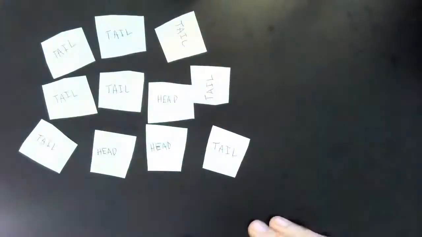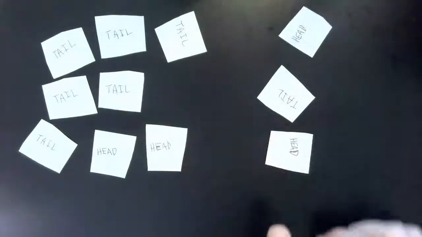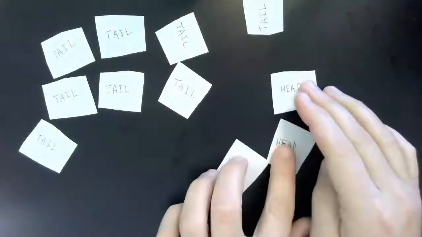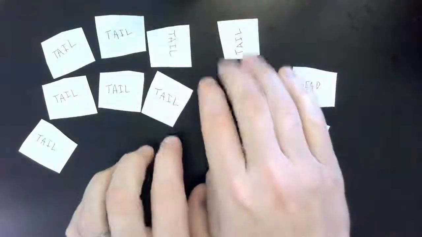All right, so you say, well, that'll work if you get all tails. But look, if I grab one of the heads and 2 tails, when I flip these over, now this group has 2 heads, and this group has 2 heads. Similarly, if I grab all 3 of the heads and flip them over, this group will have 0 heads, and this group will have 0 heads.